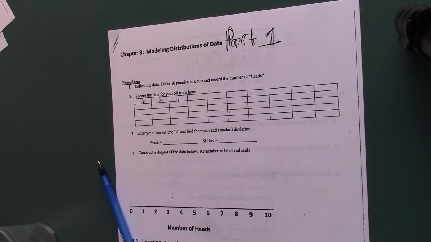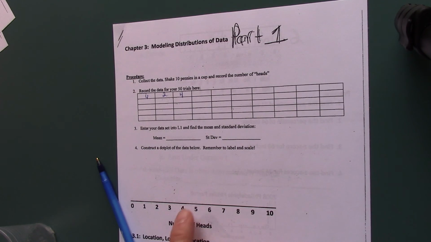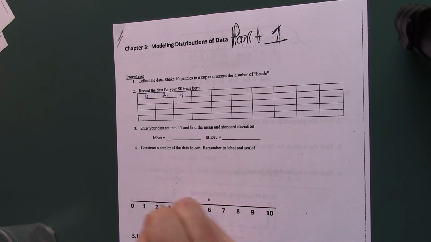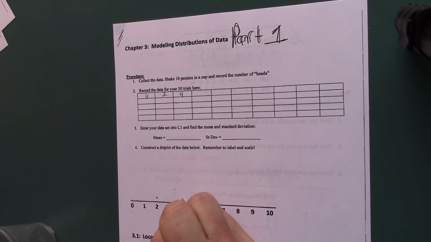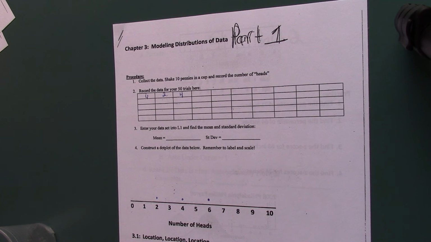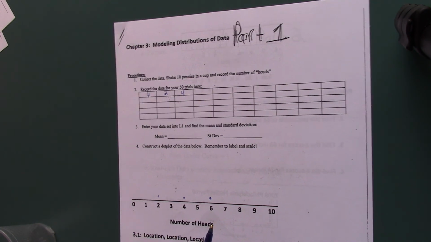And if you have forgotten how to do that, well, actually, right here, first of all, maybe do a dot plot. That's going to be pretty easy, right? I've already got a 6, so I'm going to put a dot there. I've already got a 2, and I've already got a 4. It will be very, very unlikely that you get a 10 or a 0. And if you do, it's maybe one of each, and that's it. It's not going to happen very often.